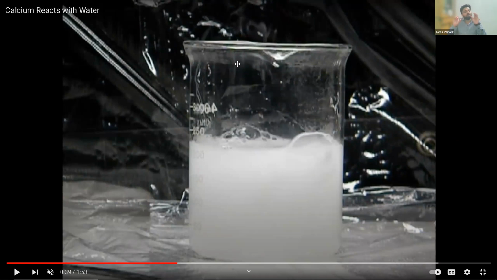Same thing, like the balloons, the hydrogen gas filled bubbles produced when calcium reacts with water stick to the surface of the calcium, and they provide an upthrust. When you have bubbles filled with hydrogen gas, which is the lightest gas, even a balloon filled with hydrogen or helium goes into the air. The same thing happens here when the bubbles stick to the surface of the calcium.